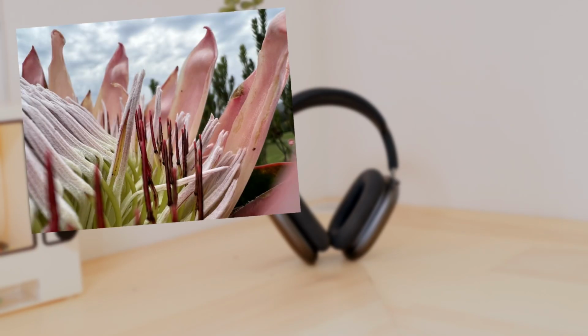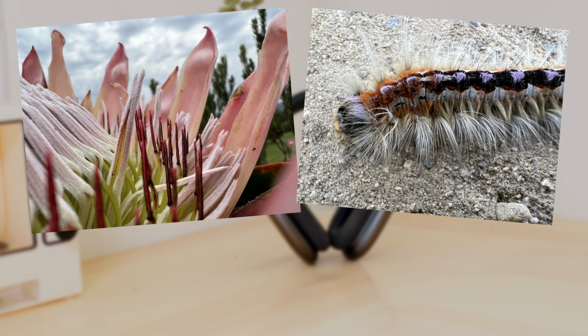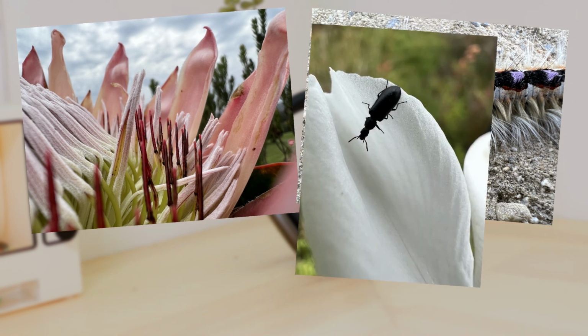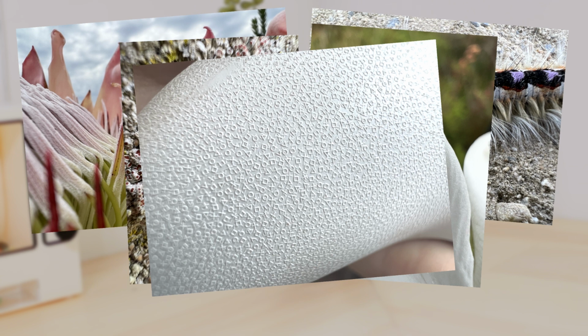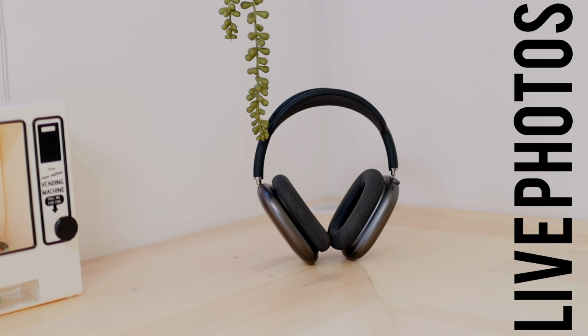So here you can see some macro shots that I took. And these are really amazing. You can't believe what you can capture with this phone. I think some of these are difficult to capture with the eye, and for this camera to capture it is really amazing.